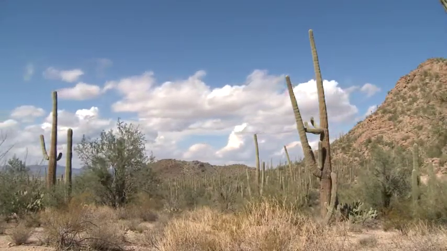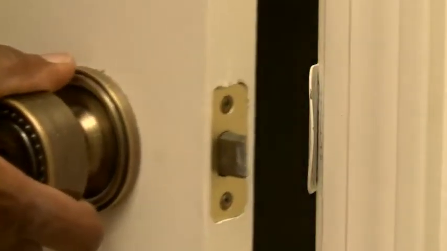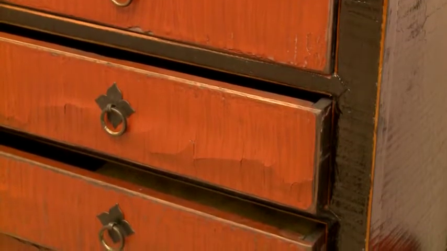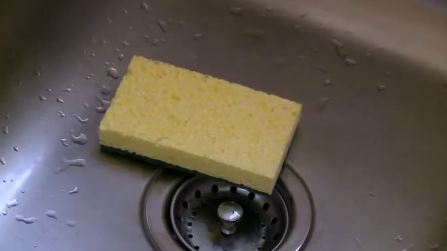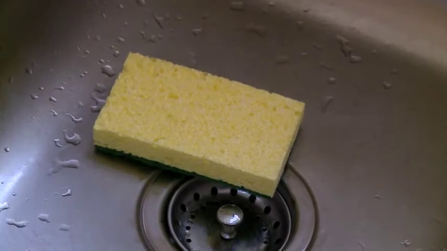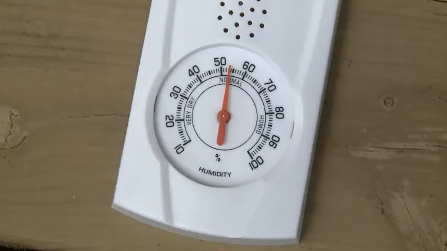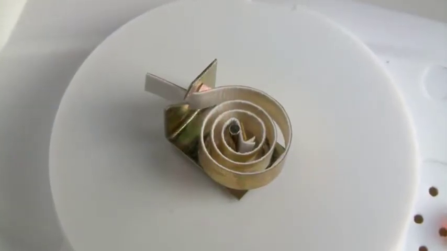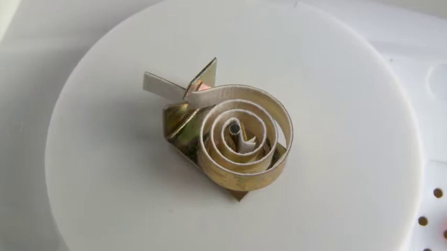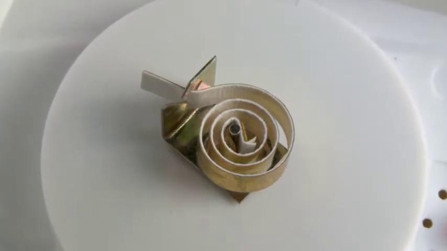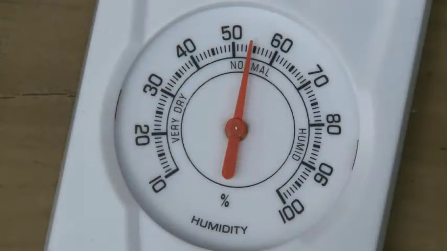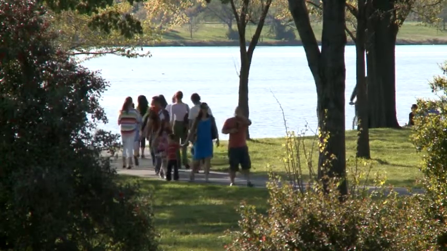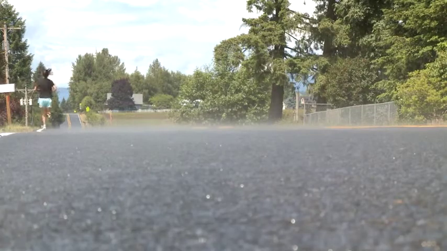You may have noticed that some wooden doors or drawers in your home stick or creak when humidity rises. Any object that can absorb moisture will react to humidity changes. Basic hygrometers use an absorbent material bonded to a coil of metal. As humidity changes, the material changes length to stretch or squeeze the coil and make the pointer move. Other instruments determine humidity by calculating the rate of evaporation.